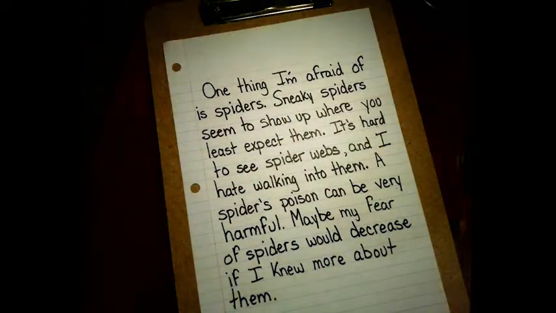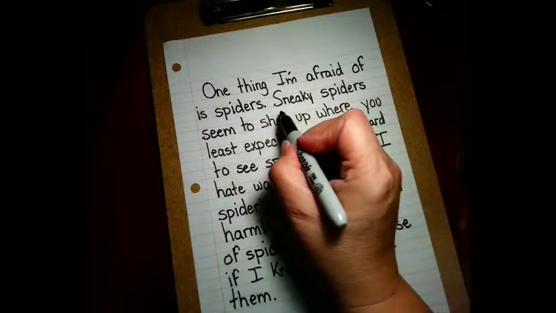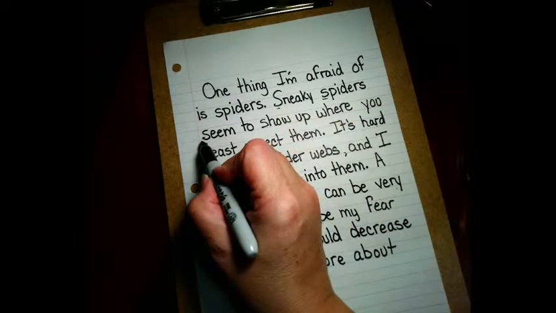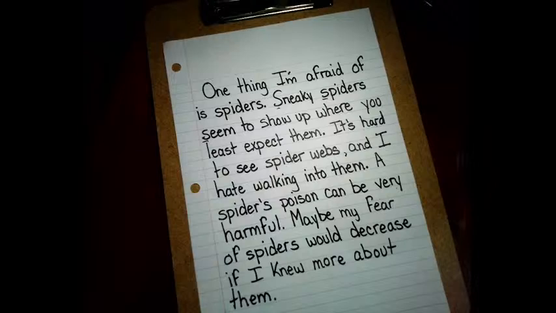Now, the next thing I want to do is read this to myself. So let's go ahead and read this and see what we think. One thing I'm afraid of is spiders. Sneaky spiders seem to show up where you least expect them. You know, I really like that we have all those S sounds in here. That's called alliteration, when you have more than one of the same sound at the beginning of the words. Sneaky spiders seem to show up. Oh, we even had one more.